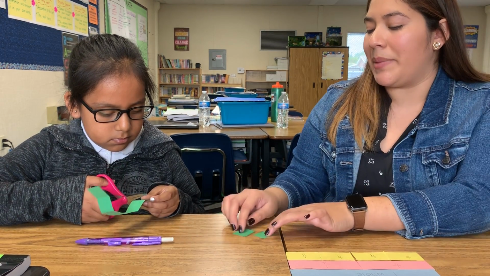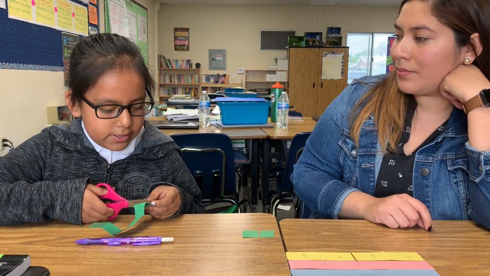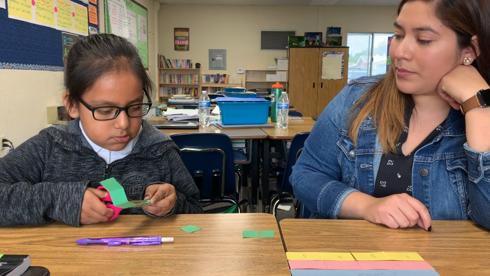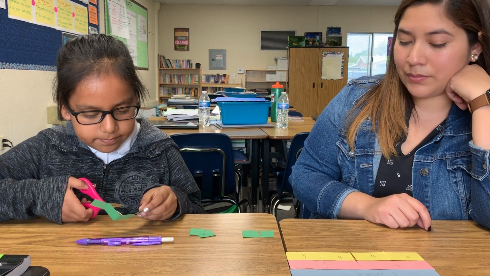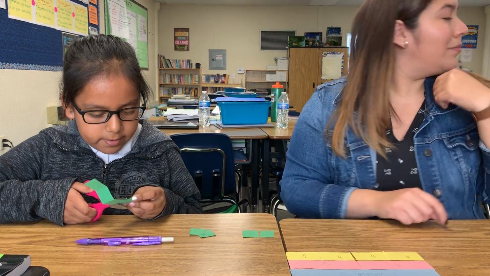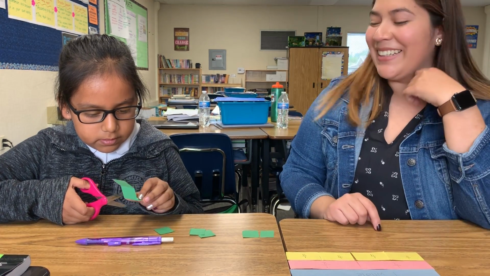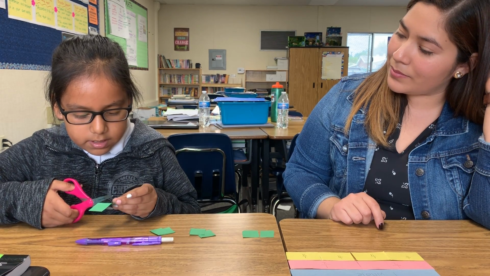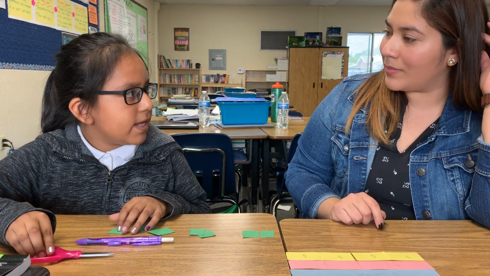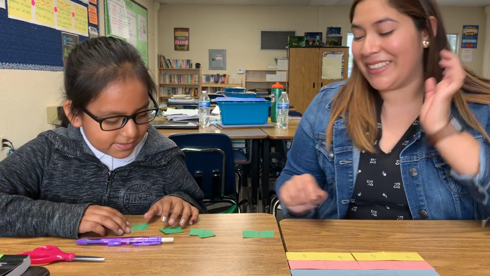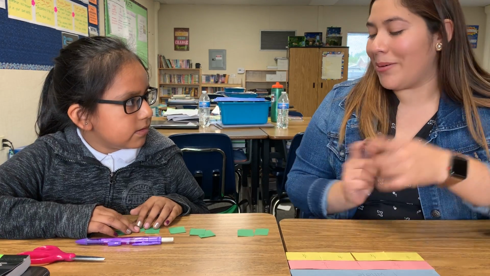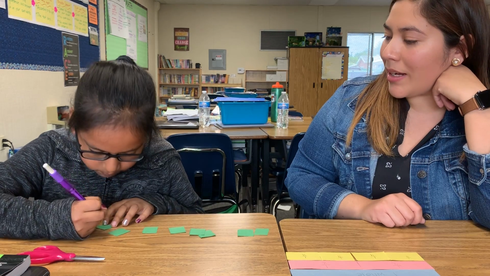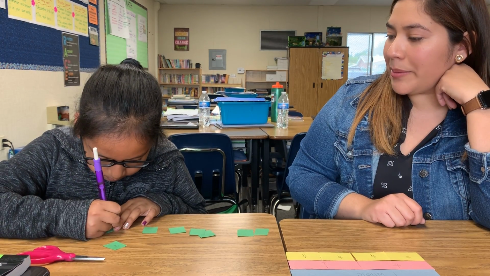Okay, one more time, but you're going to fold it one more extra time. So what do you think is going to happen now? It turned into 6. 6? All right, let's see. Turned into 8. Good. So since you know that, go ahead and label them as your labeler, and then we're going to place them back into our fraction chart.